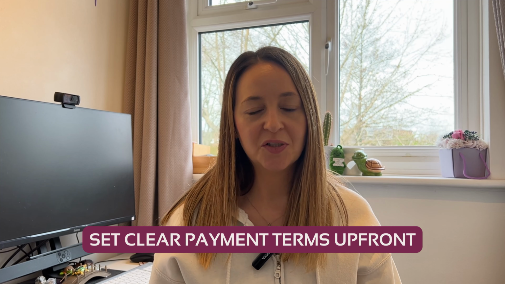So the next section is how to avoid late invoices. The first way is to set clear payment terms up front. We have just talked about this, making sure that clients know how to pay, when to pay, what they will receive, and things like that.